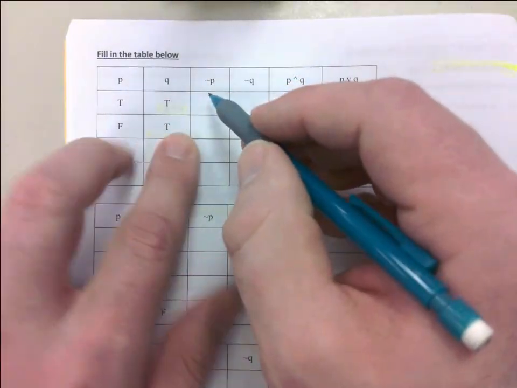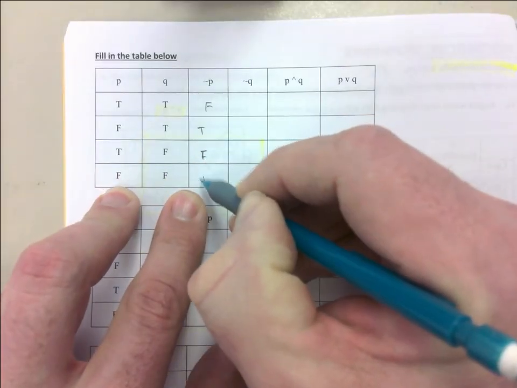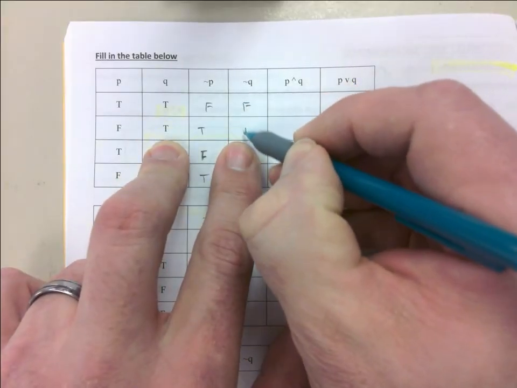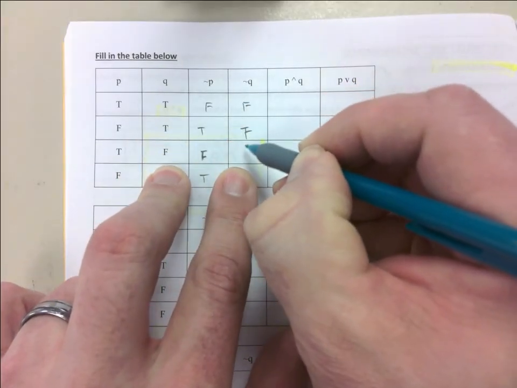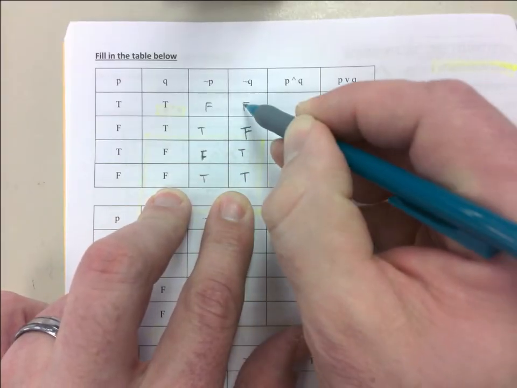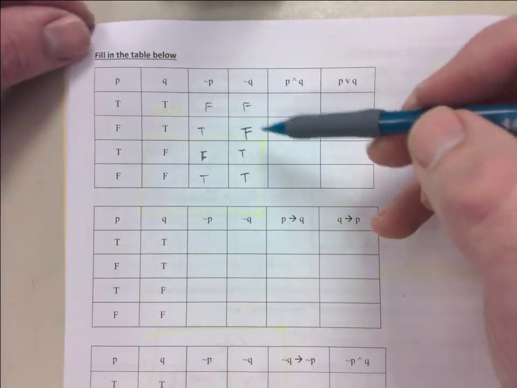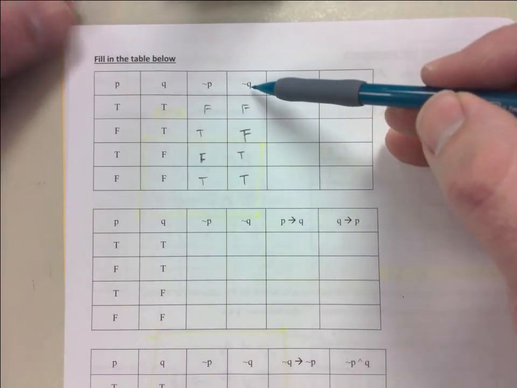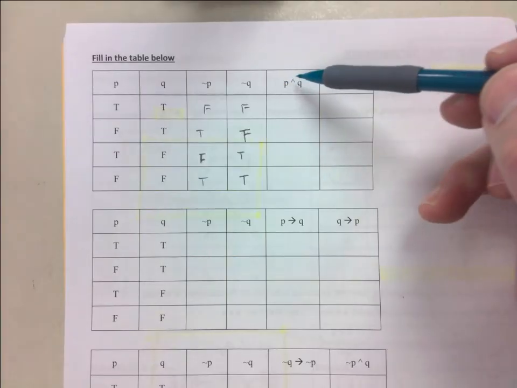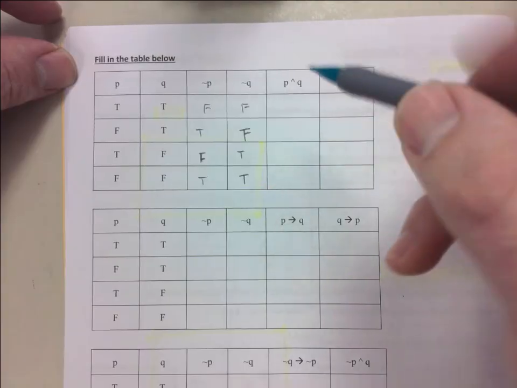So when it's not, you just write the exact opposite of what it was before. Okay? When it's not, I just go false, false, true. Please tell me when I make a mistake, okay? Okay, you got this figured out. Quite often the province, when they make you do a negation, they will use it later on the table. In this case, I didn't, because I just wanted you to practice to negate.